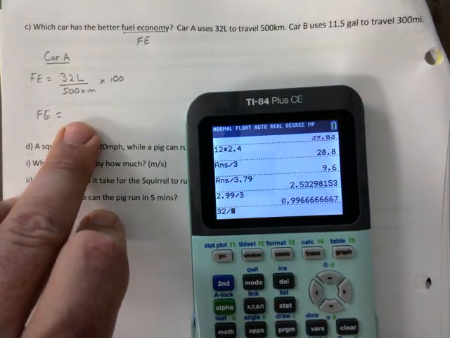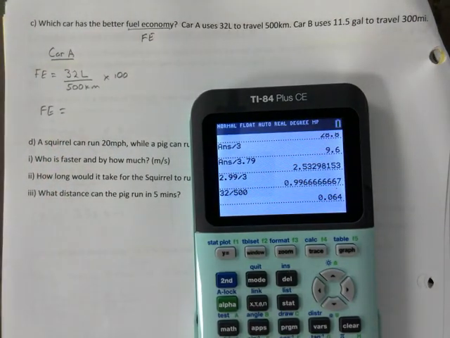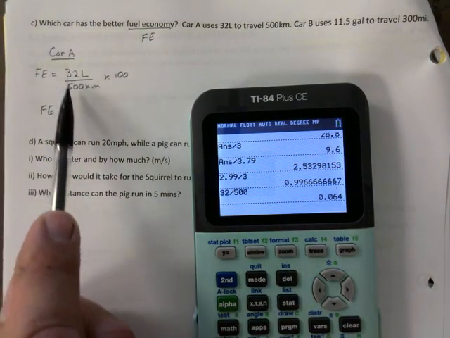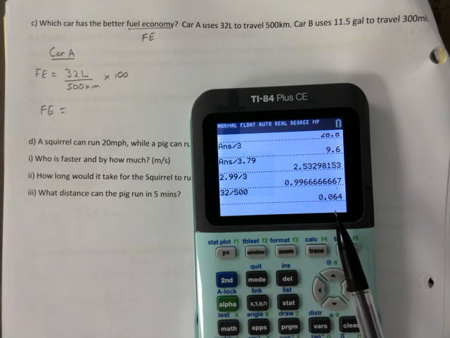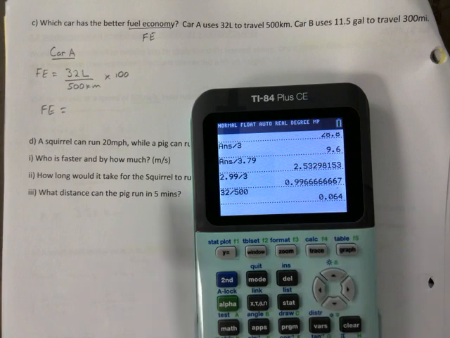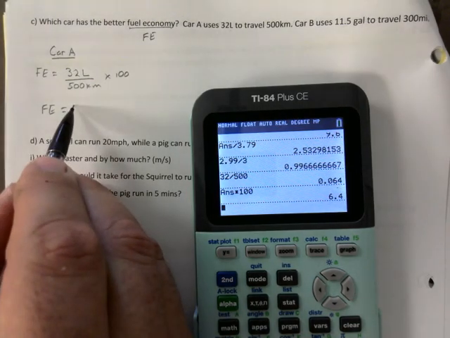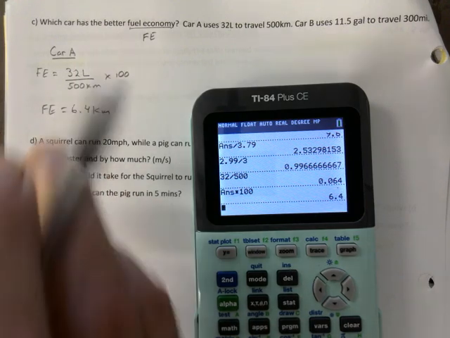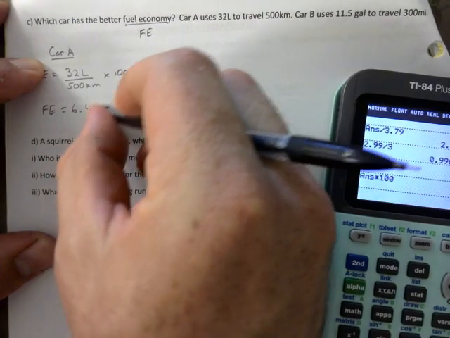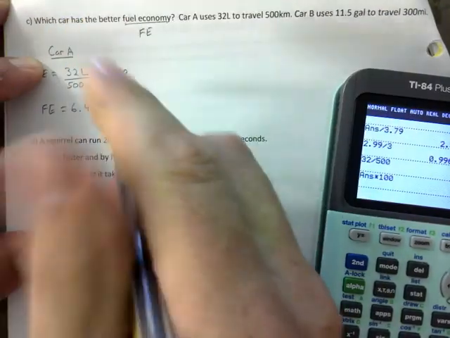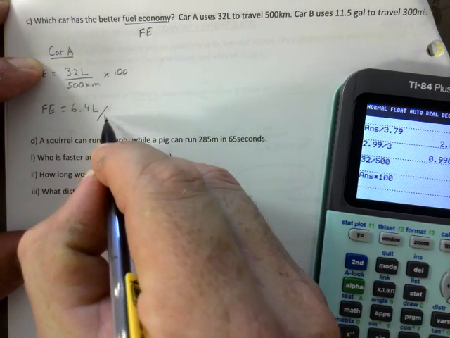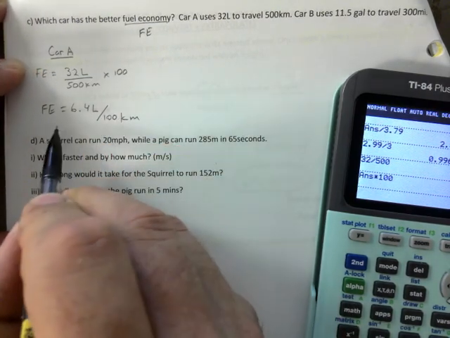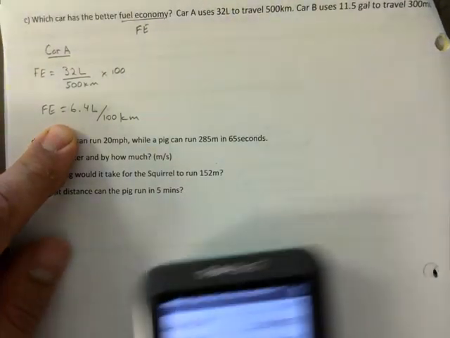So 32 divided by 500. When you divide this, you're finding a unit rate. You're finding that you need 0.064 liters for every kilometer, and that's not very helpful to us. That's why we go times 100. So this car would be using 6.4 kilometers. Sorry, my bad. 6.4 liters per 100 kilometers. That's just the standard way of stating fuel economy. Okay.